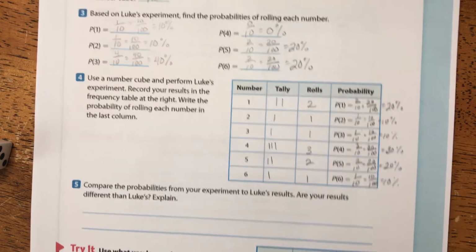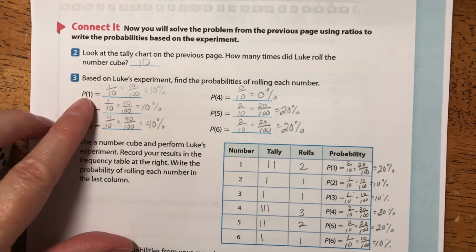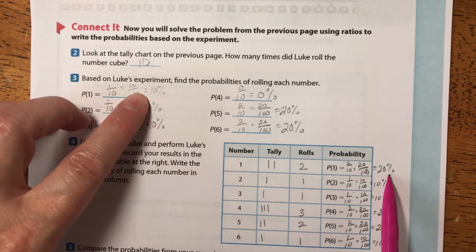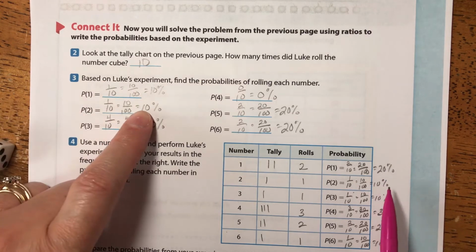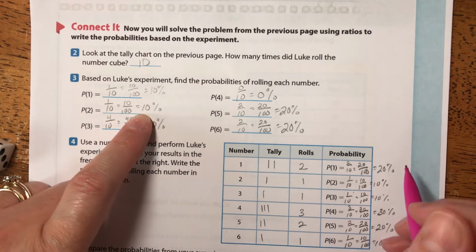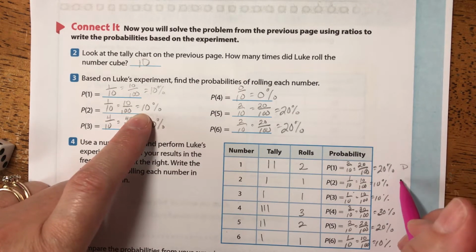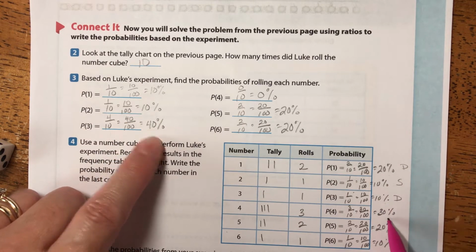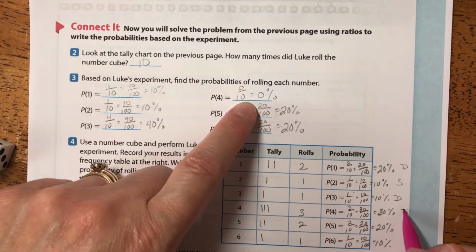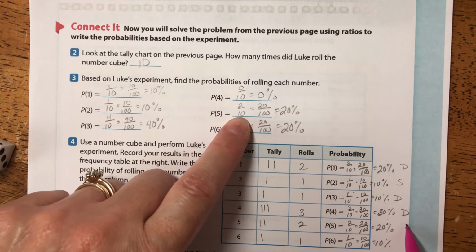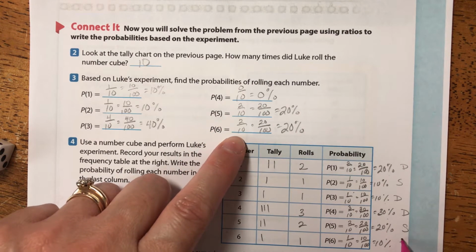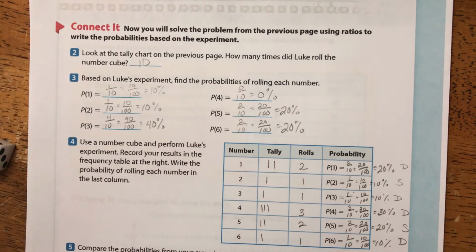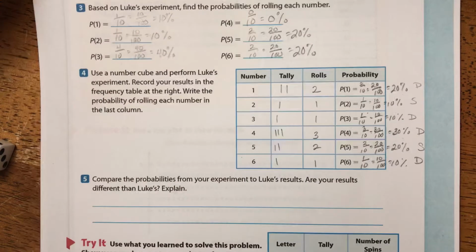Are your results different from Luke? Well, let's look. His probability of getting 1 was 10%. Different. Probability of getting 2, same. Oh, here, let's see. This one was different. This one's the same. Probability of getting a 3. Oh, that's different. Probability of getting a 4, definitely different. Probability of getting a 5, that's the same. Probability of getting a 6, that's different. So, 1, 2, 3, 4 were different, 2 were the same.